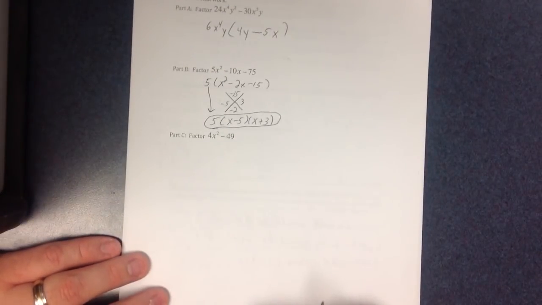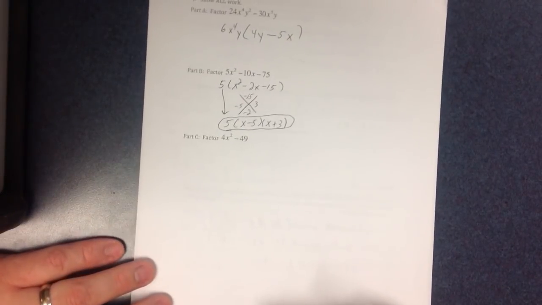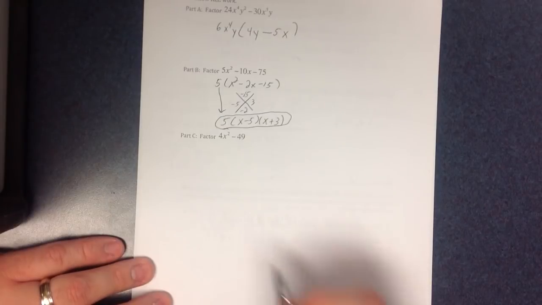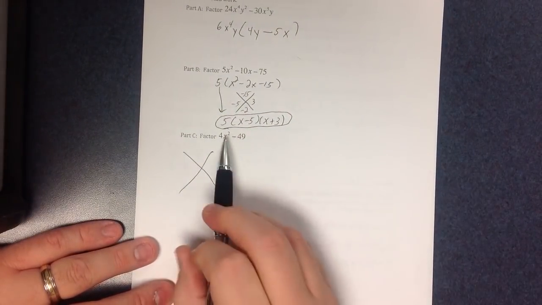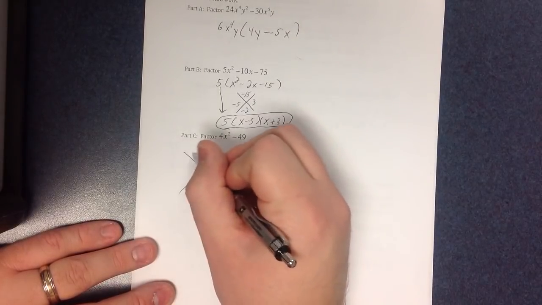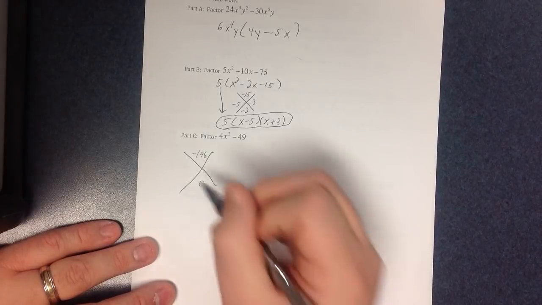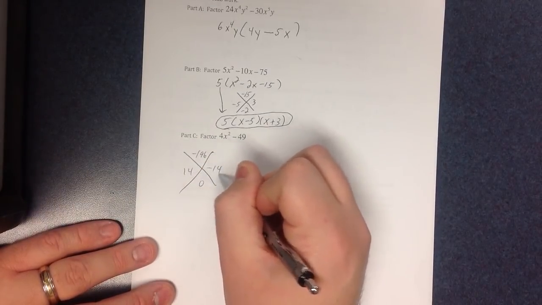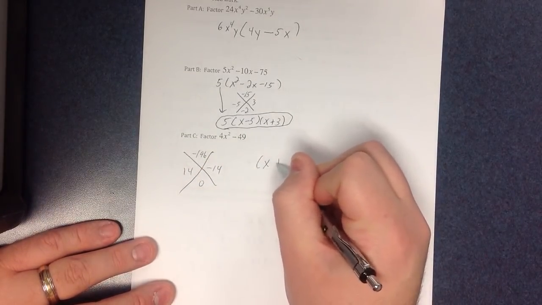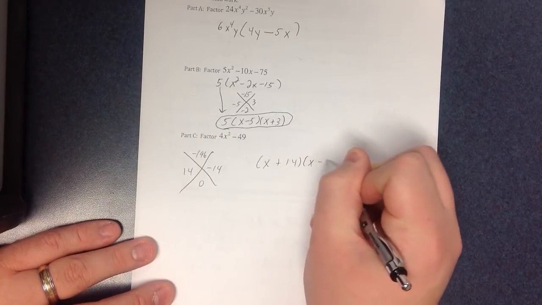Part C, factor 4x squared minus 49. Some of you may recognize it as a difference of squares. If not, we can still do the diamond. A times C would be negative 196. 0 on the bottom because there's no middle. And that's 14 and negative 14. So we can have x plus 14, x minus 14.